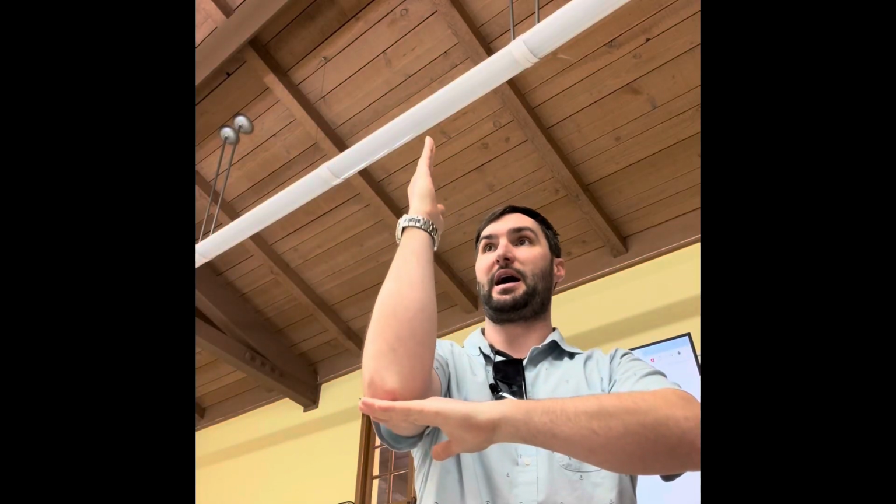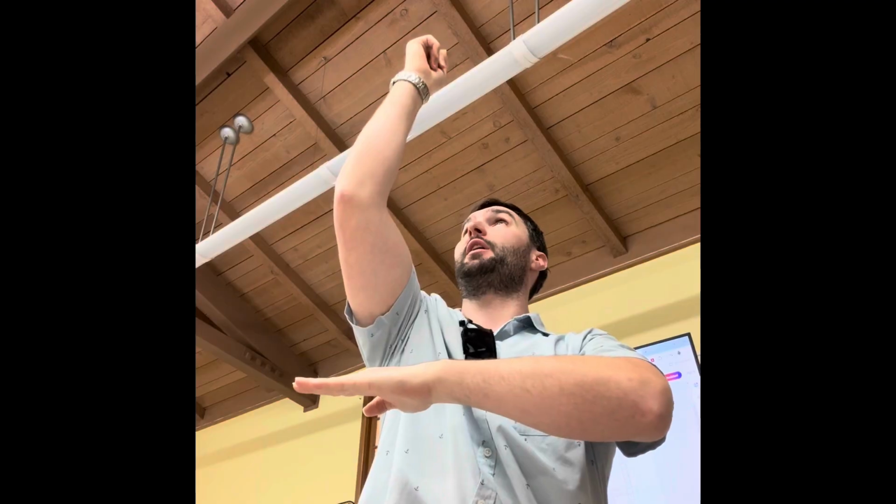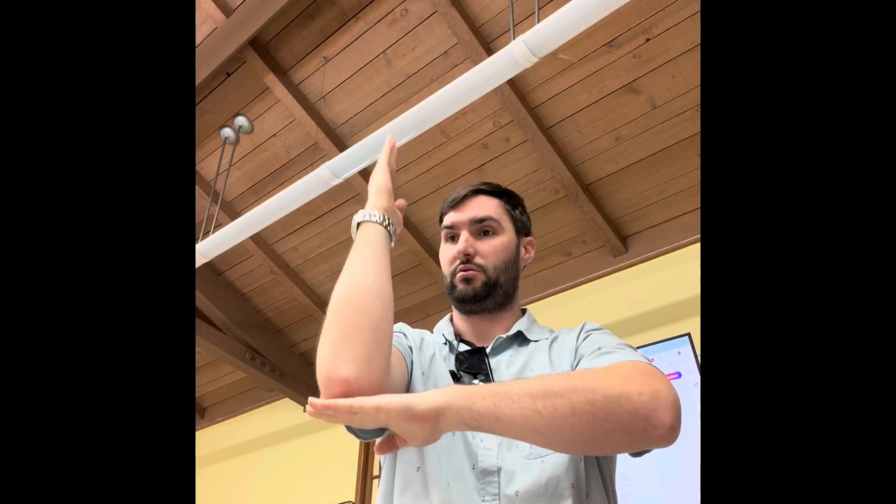So if the sun's coming down straight above you, here's Earth, right? And here's the sun up here. It's coming down on you. What kind of angle is this? 90. It's a right angle. You're probably at the equator at noon. The equator at noon, sun's always directly above you, all year round.